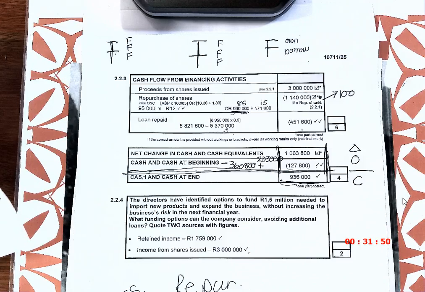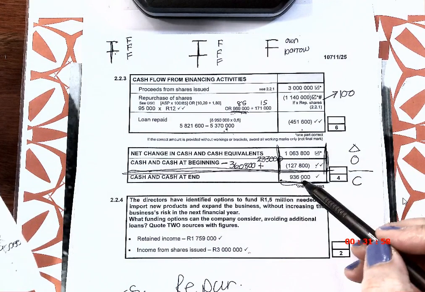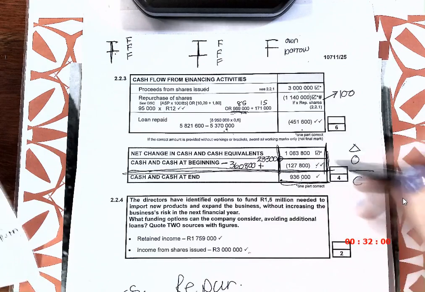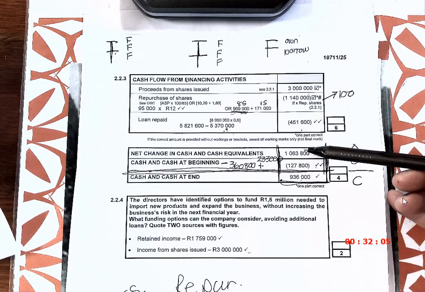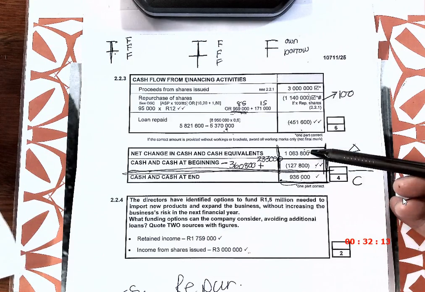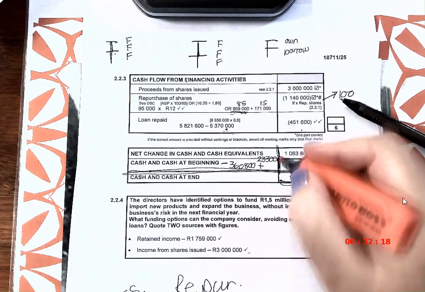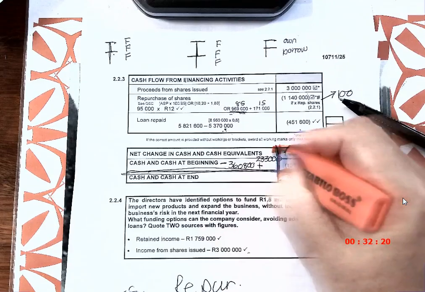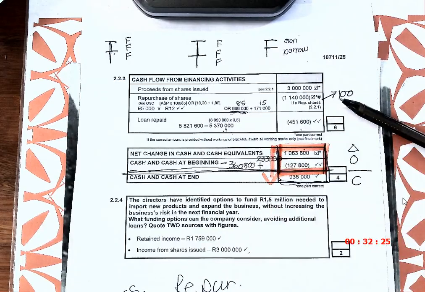Yeah, but there's no part marks. The closing, there is no overdraft. There is only cash. And now I reverse. 936 plus 127 gives me 1063. Okay, can you see it's not a minus plus? Then your answer is going to be wrong. It's not a block and stop. I'm going to draw it for you in a highlighter. It's a downward. Okay, you guys with me?